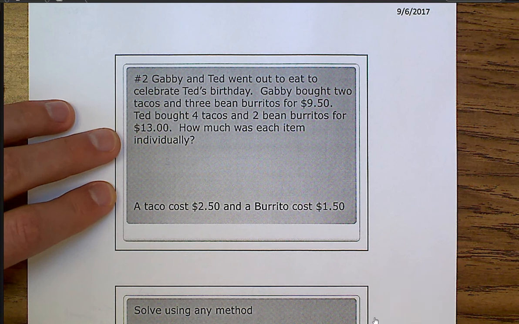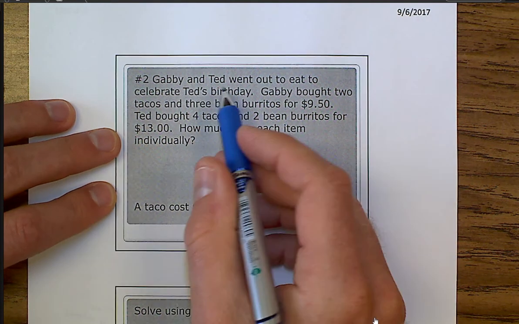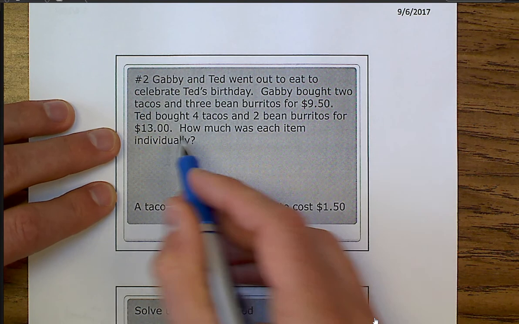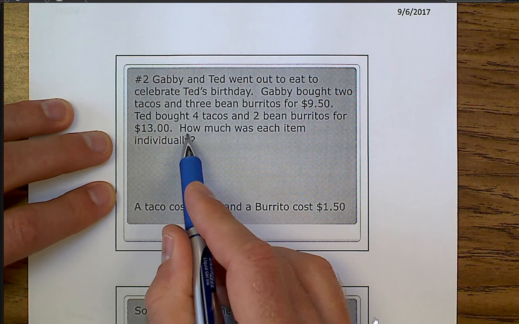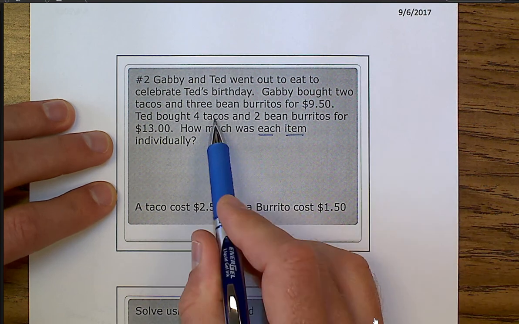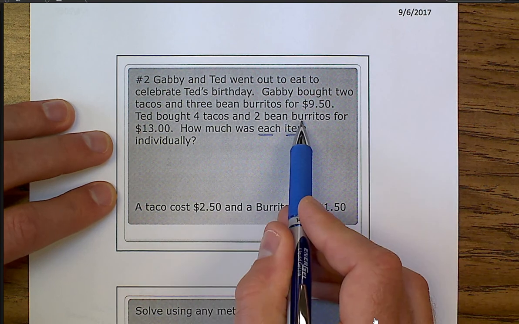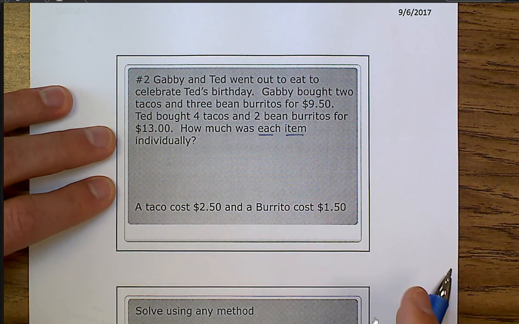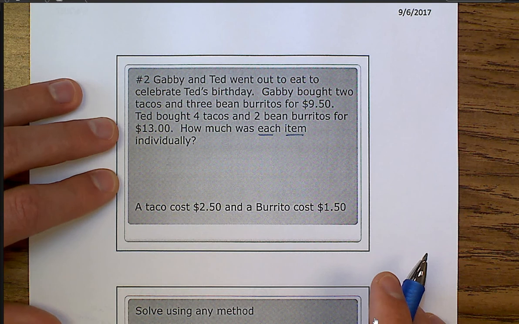Now, a lot of people are going to read this and think, oh, I need to use G for Gabby and T for Ted, but look at the question at the very end. How much was each item? So what are we talking about? We're talking about tacos and bean burritos. And so we need to set up our two equations based on the items that were purchased by Gabby and Ted.